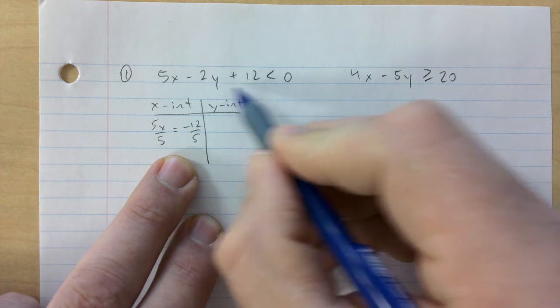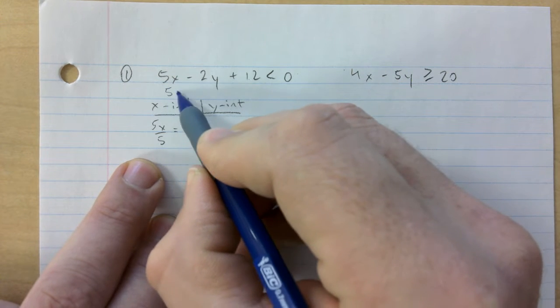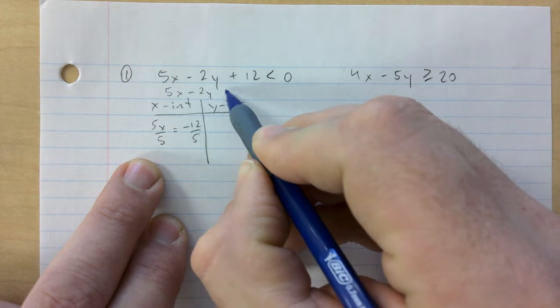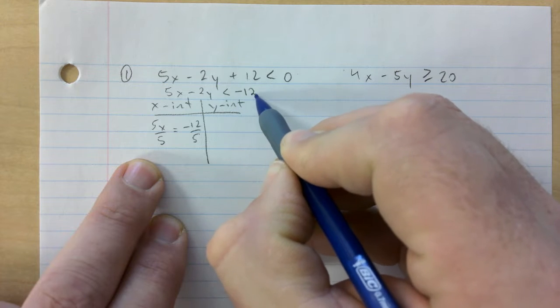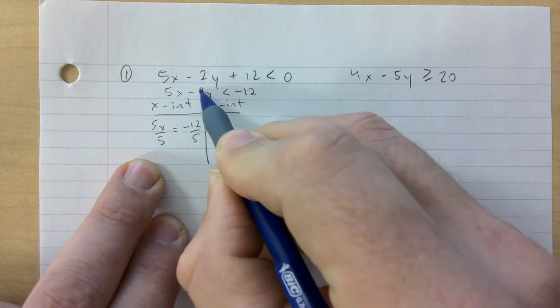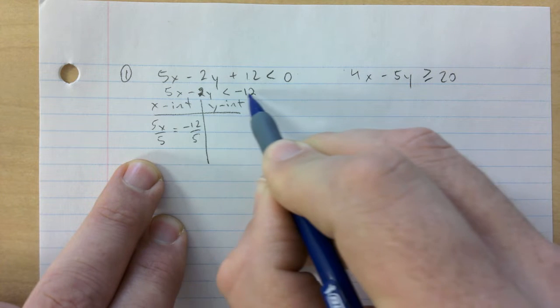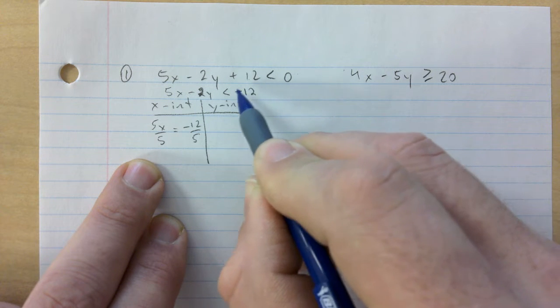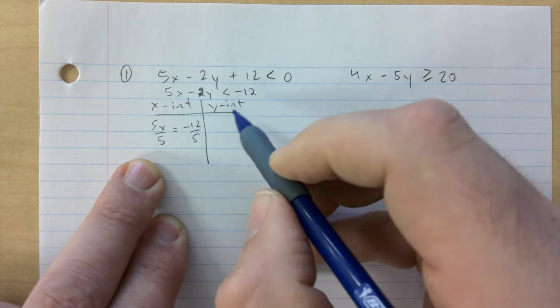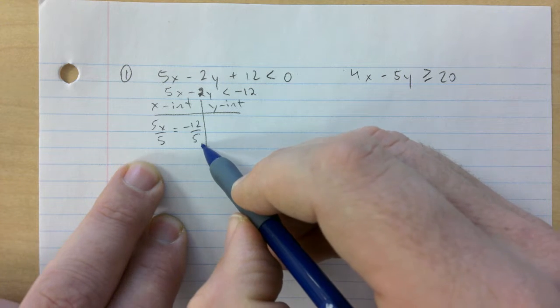So if you want to do one more line here, 5x minus 2y less than negative 12, then it looks like the standard form, right? This is general and this is standard. I don't know if you remember that from IPR when you have C over on the other side. So that's where this is coming from.